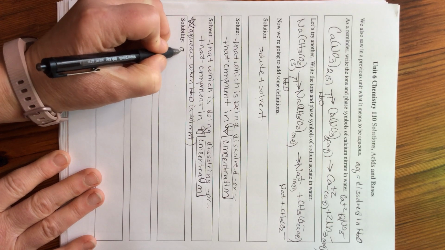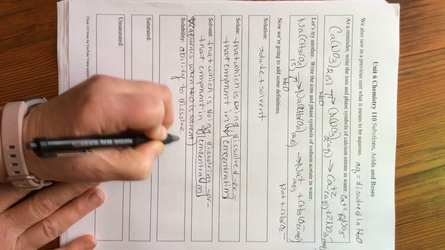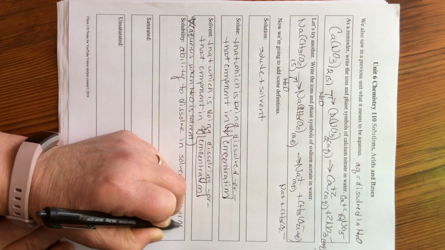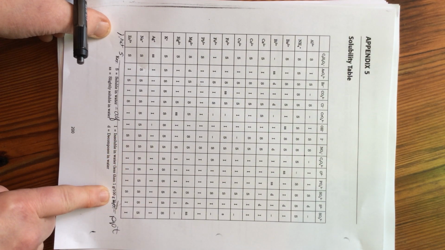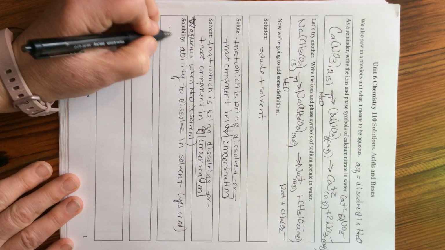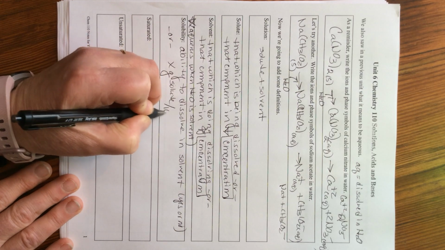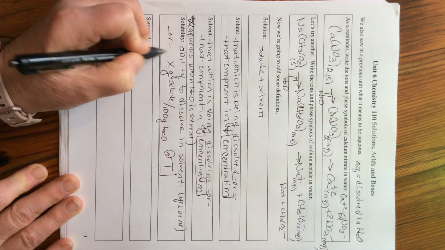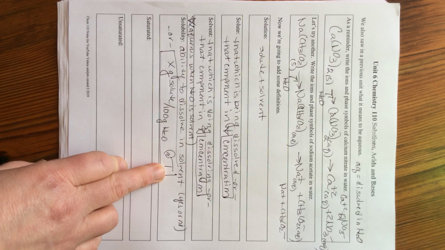Okay, solubility is the ability to dissolve in a solvent. And before we just said yes or no. We looked at our solubility table. Our solubility table told us yes or no. But now we have a new unit. We can also say X grams of solute per 100 grams of water at a certain temperature. And that's how we're going to quantitate the extent of solute that we can put into a solution.